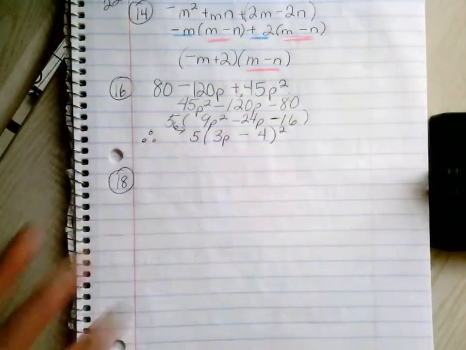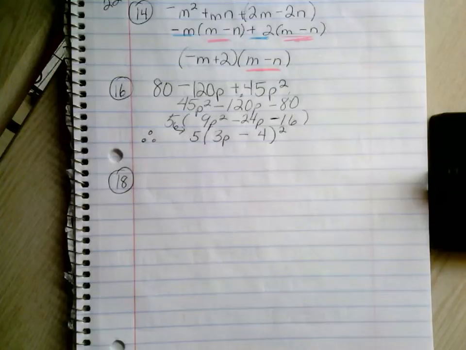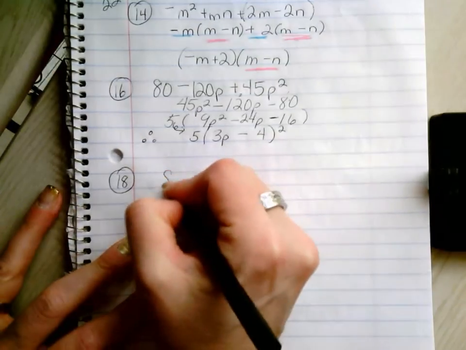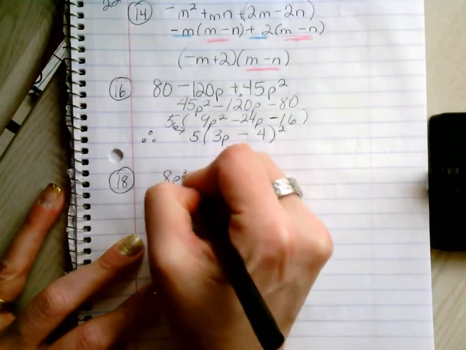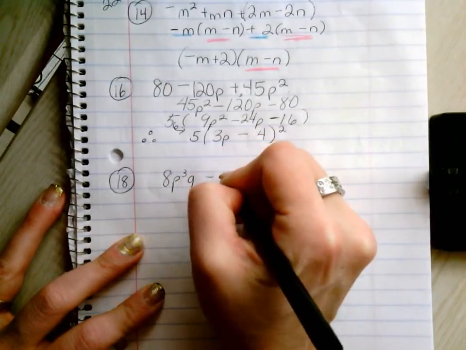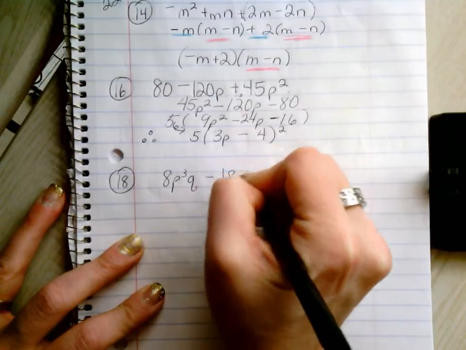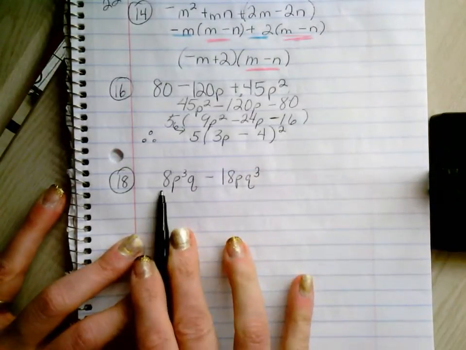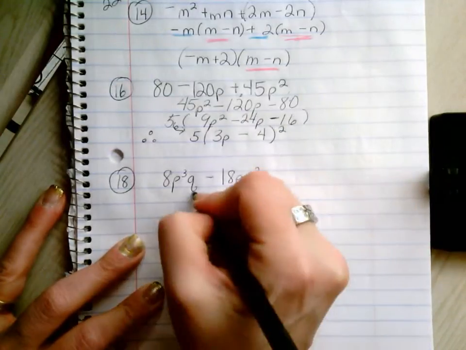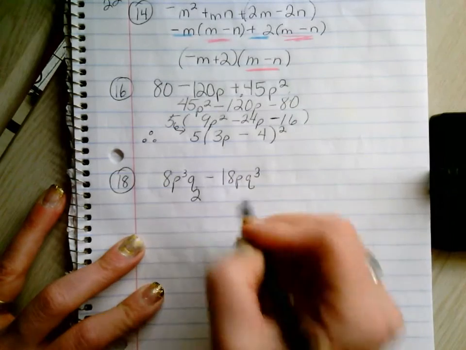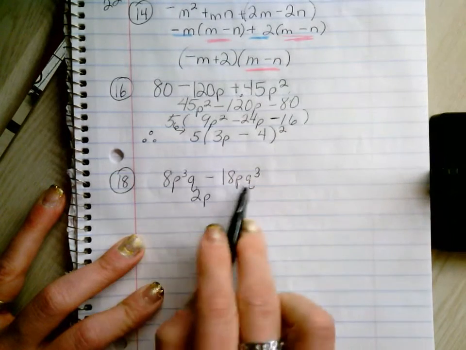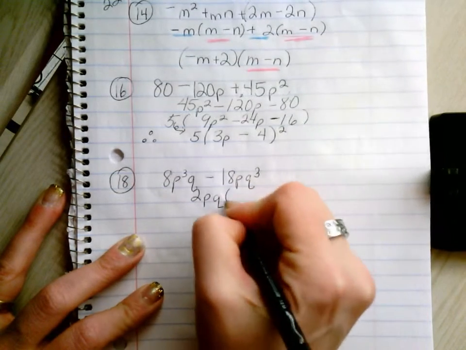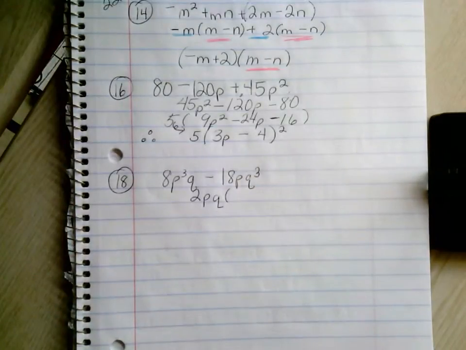18. This is going to be greatest common factor and difference of squares. I already see a greatest common factor of 2p. Q. You guys agree with me on that greatest common factor?